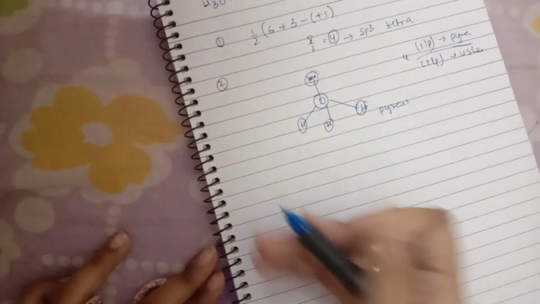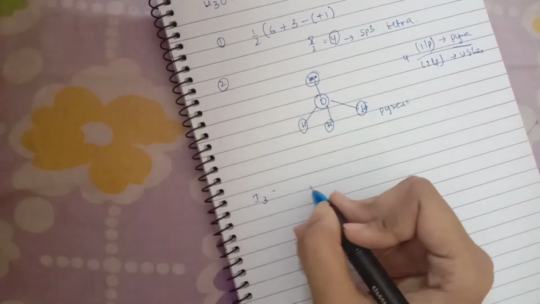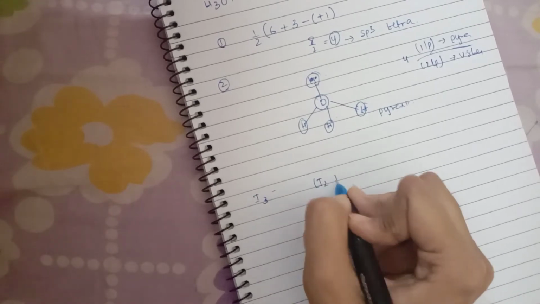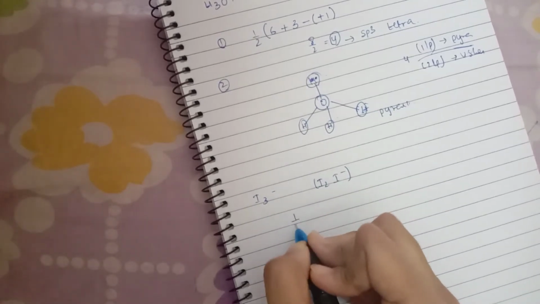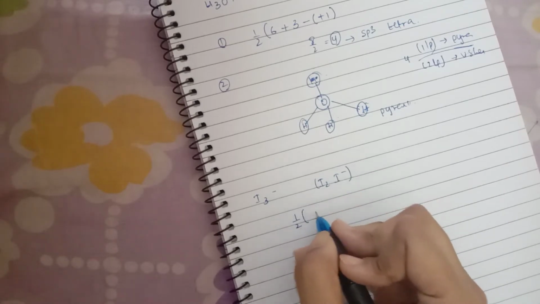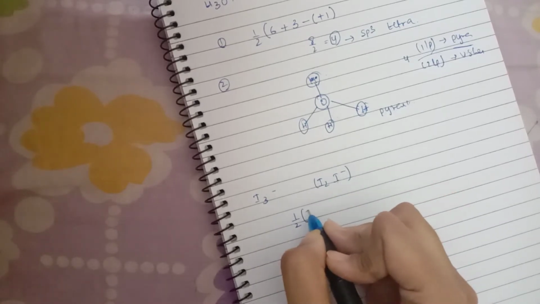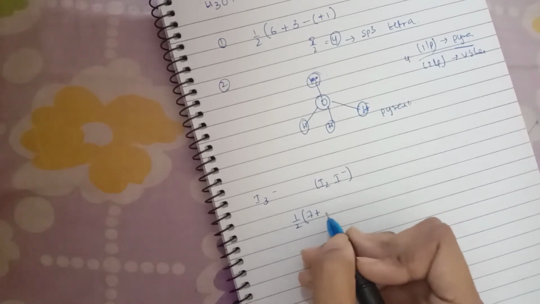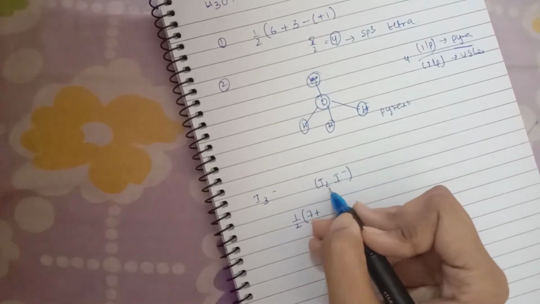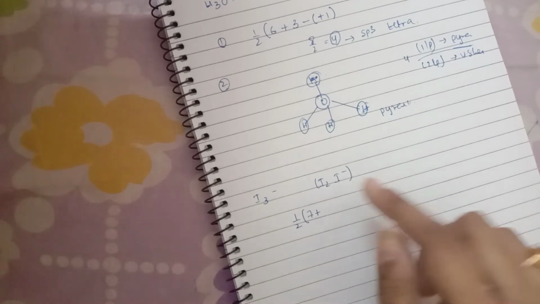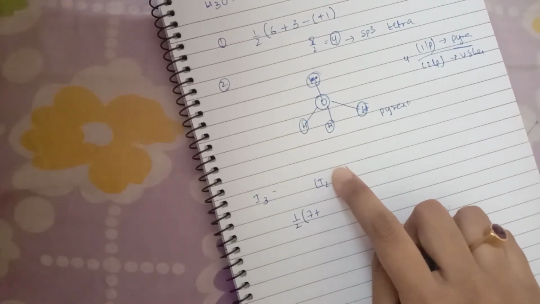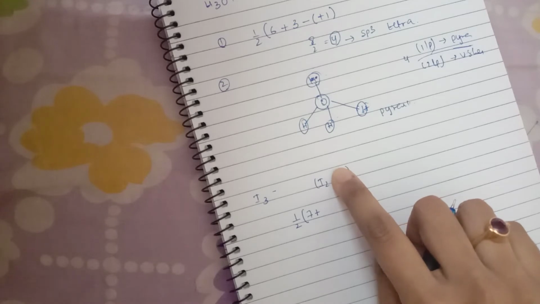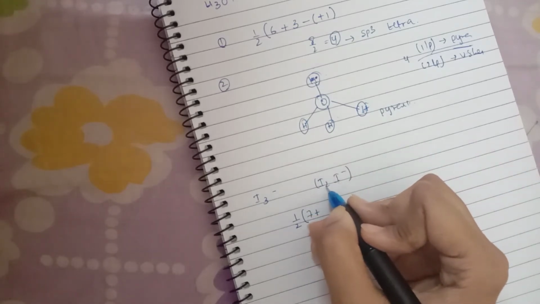I3 minus. For I3 minus, we should elaborate this first: I2 and I minus. And now let's find out the hybridization number. Half into valence electrons of the central atom. The central atom is this iodine. So 7. Iodine belongs to the halogen family, so valence electrons are 7. 7 plus, check if there are any monovalent bonding atoms. The monovalent bonding atoms mean we shouldn't consider the central atom even if it is monovalent bonding; we only consider the surrounding atoms. So that means two iodines are present which are monovalent.